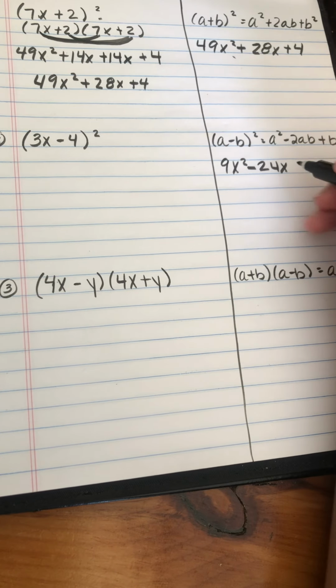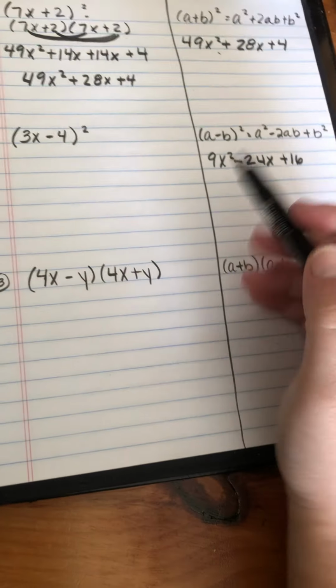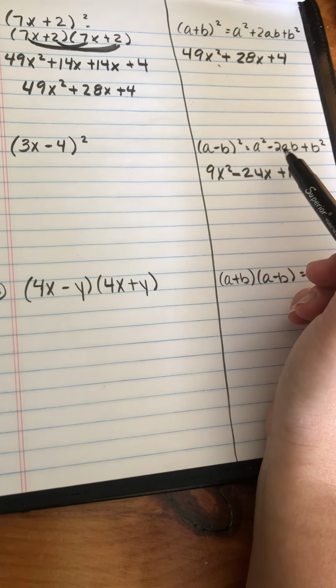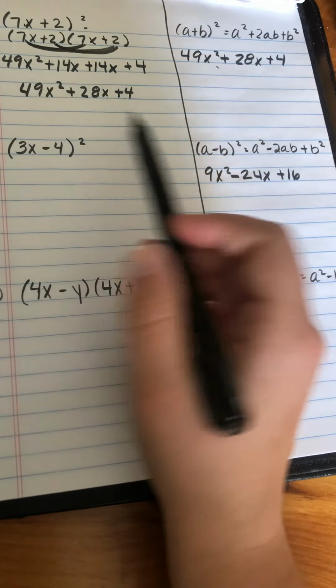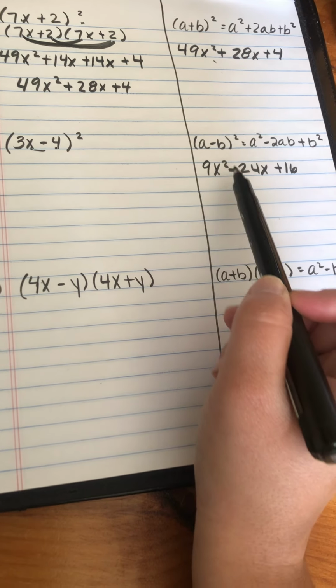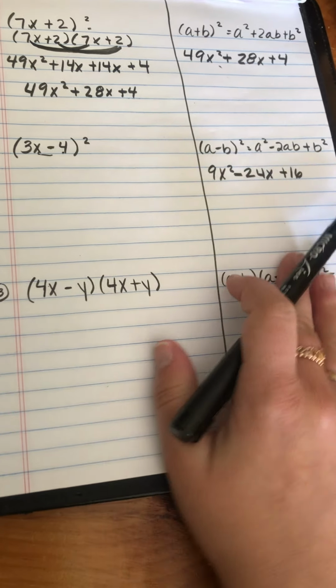And then we would have plus b squared, so plus 16. So in your shortcut, this negative is taking care of the negative here. So when we went through and we said 2 times a times b, we did 2 times 3x times 4 because the negative was already taken into consideration in our shortcut when we wrote this negative here.